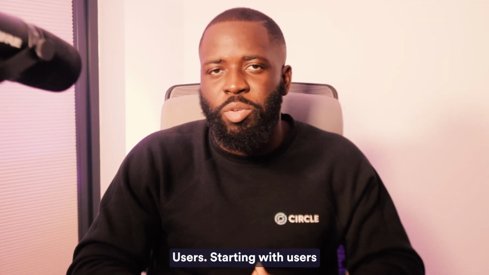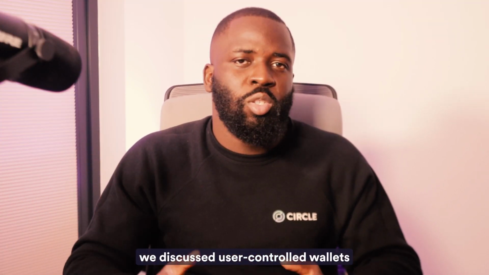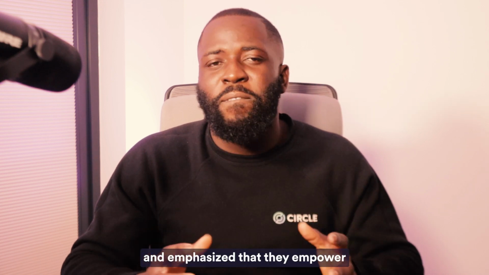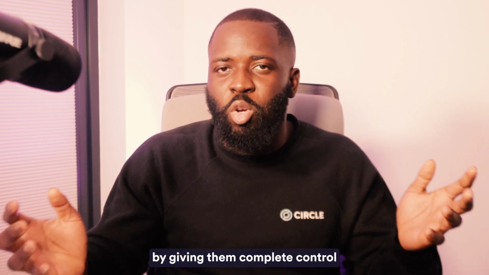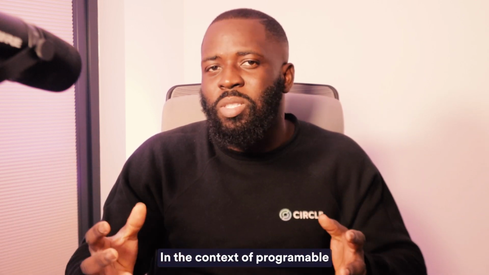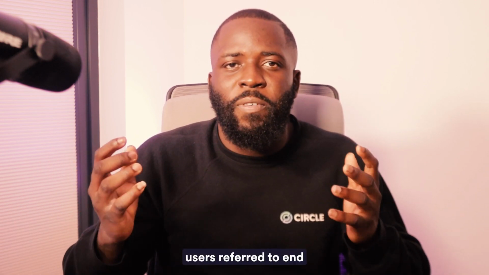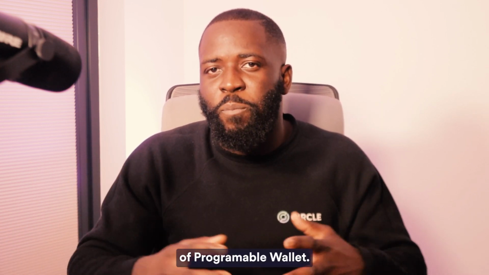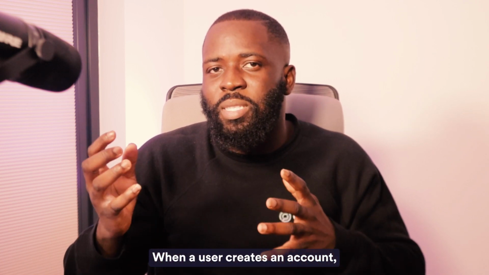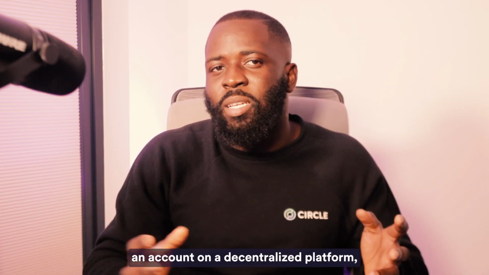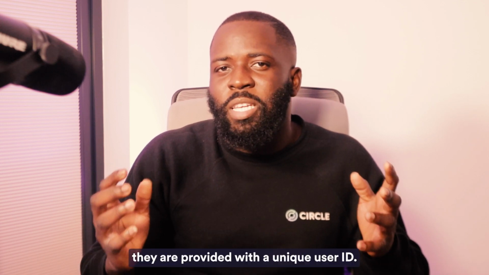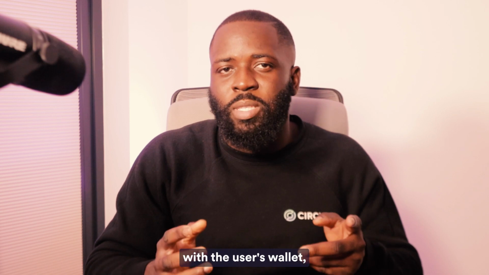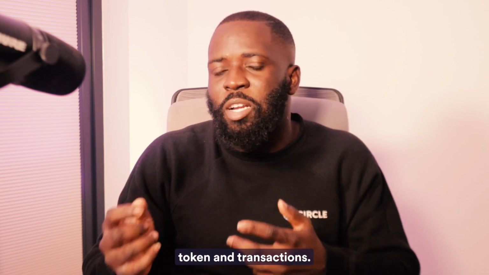Users. Starting with users, in the previous section, we discussed user-controlled wallets and emphasized that they empower your application's users by giving them complete control over their wallet. In the context of programmable wallets, users refer to end users of your application. They form the first crucial component of programmable wallets. When a user creates an account, for example, an account on a decentralized platform, they are provided with a unique user ID. This user ID is associated with the user's wallet, token, and transactions.